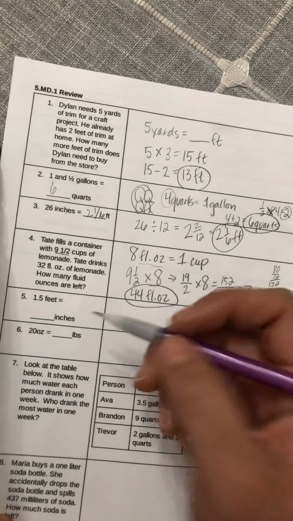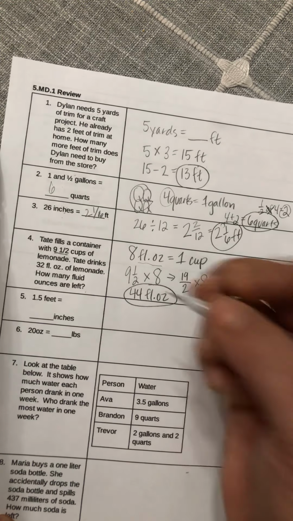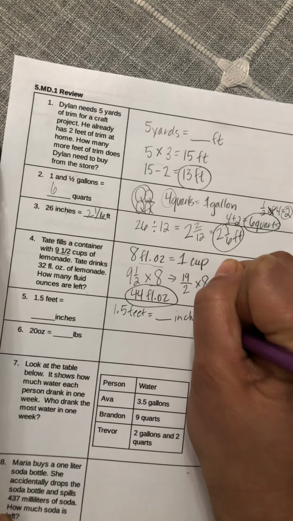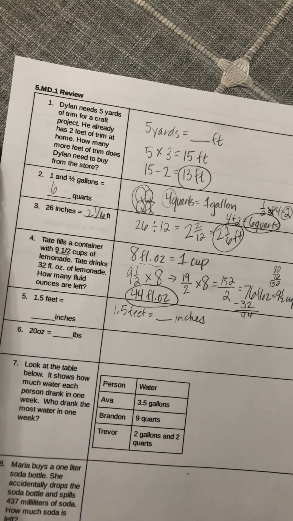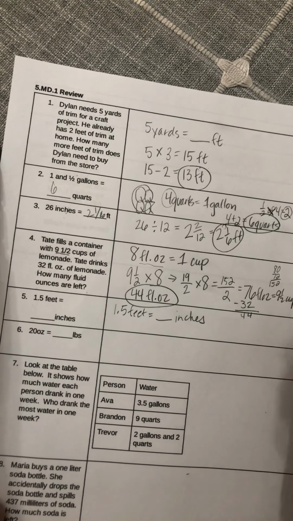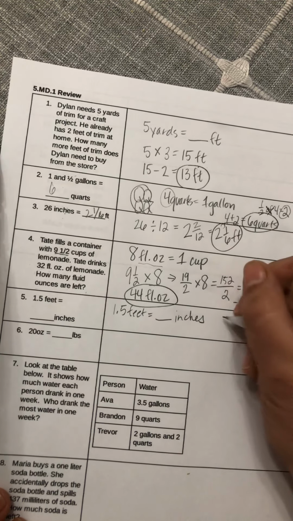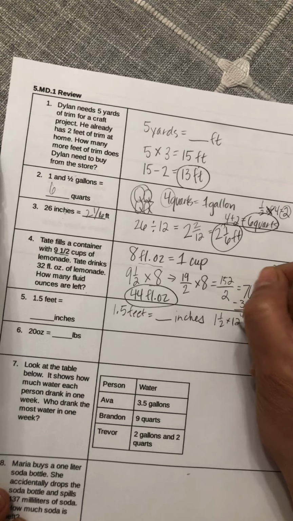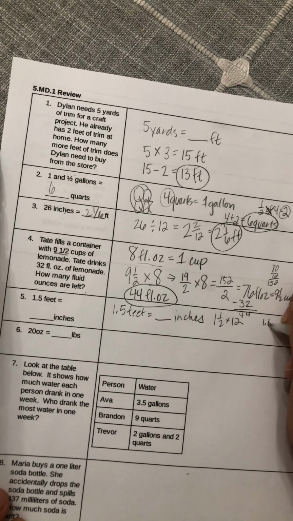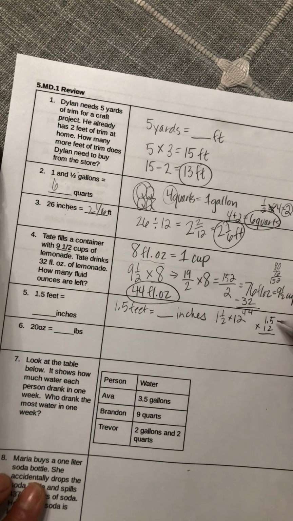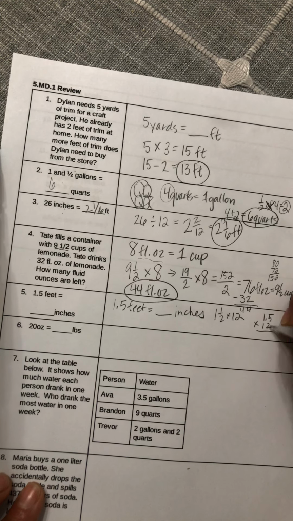changed the numbers here. All right, 1.5 feet equals how many inches? Okay, we're going from a larger to a smaller, so we need to multiply. So we're multiplying 1.5 times however many inches are in 1 foot, which is 12, right? So 1.5 times 12, we can do this with a decimal or you can do a fraction. So I'm gonna do it like this so I can just quickly multiply instead of having to flip this into an improper fraction and then flip it back.